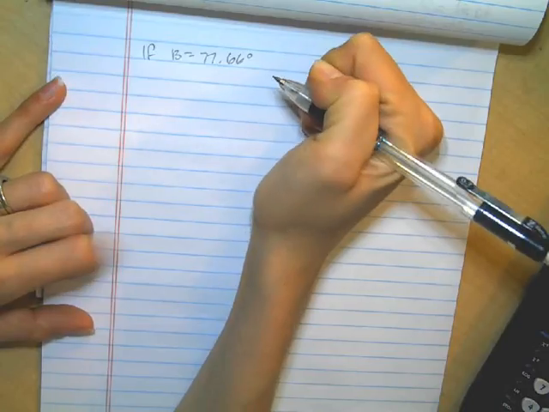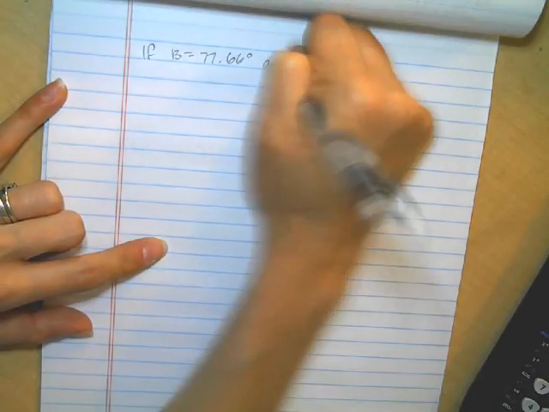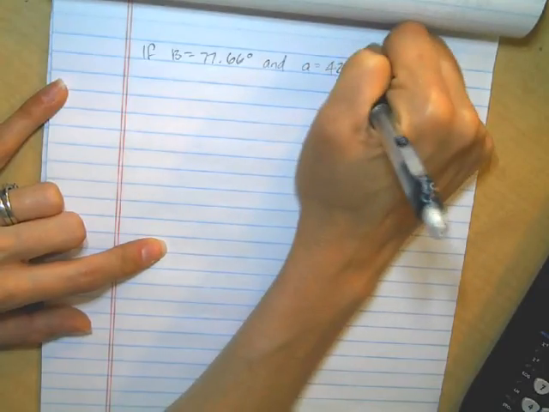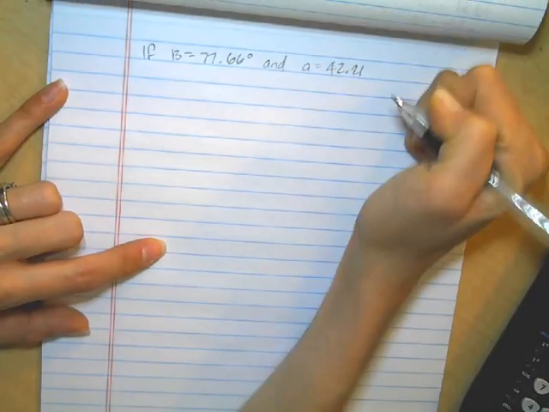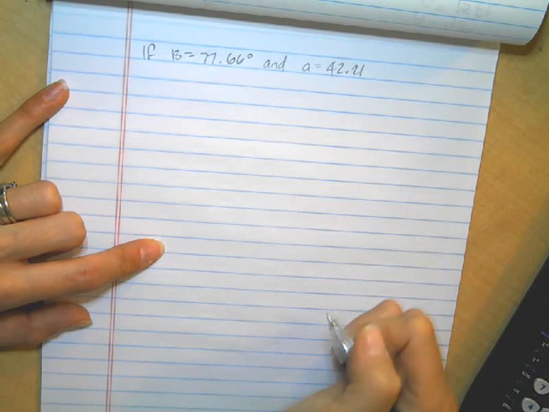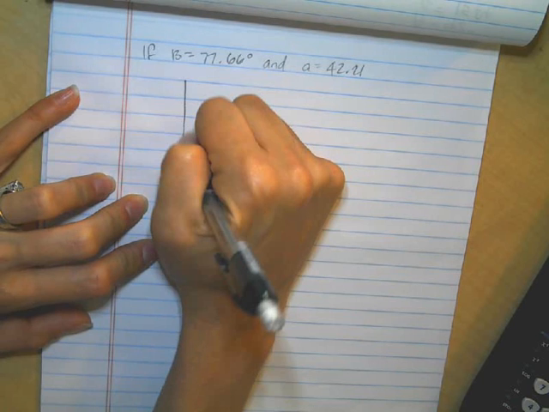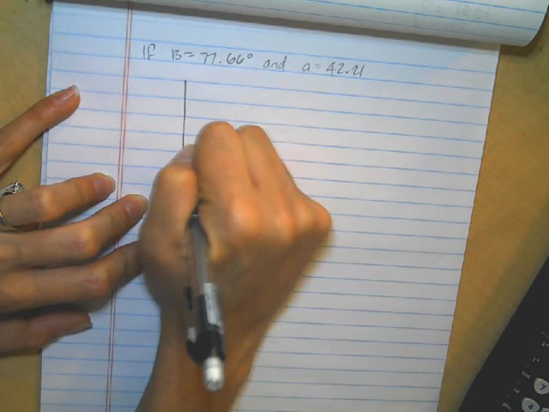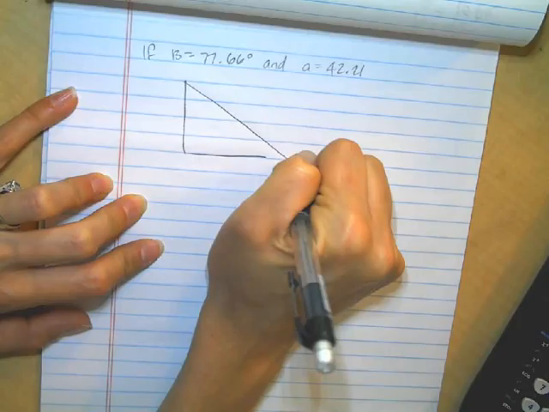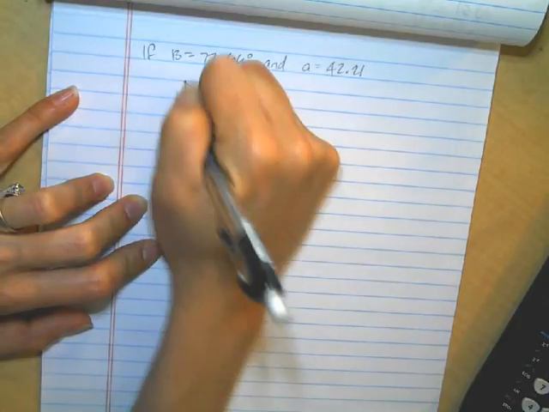And we label it A. C is always at the right angle, and A is usually at the top. So B is 77.66, so I'm going to put that in there. And little a is across from big A, so that's 42.21. So what am I looking for? I'm looking for big angle A, little b, and little c.